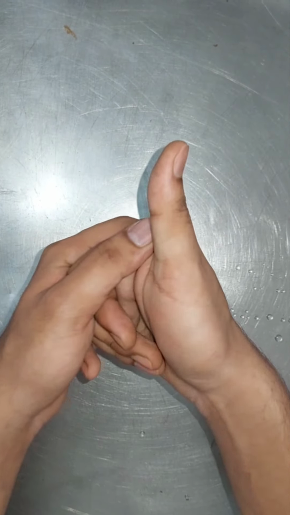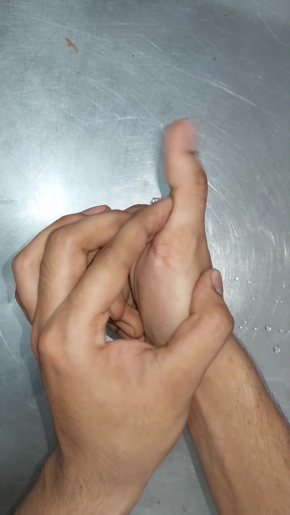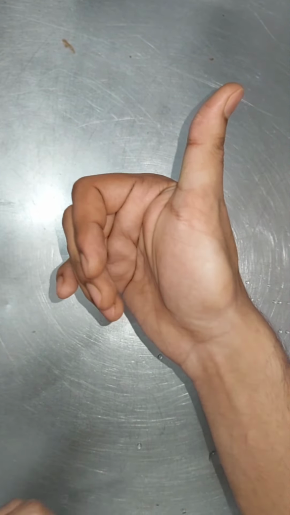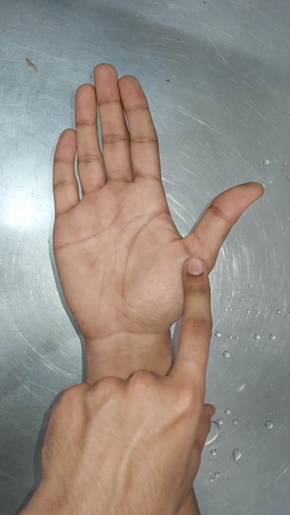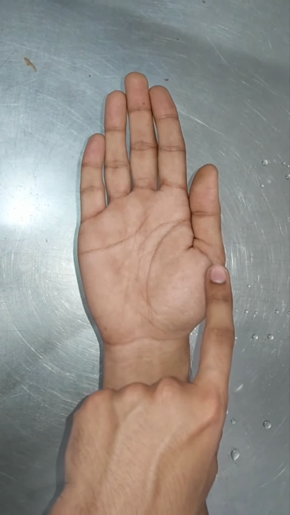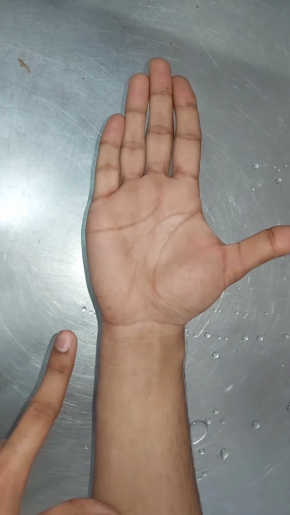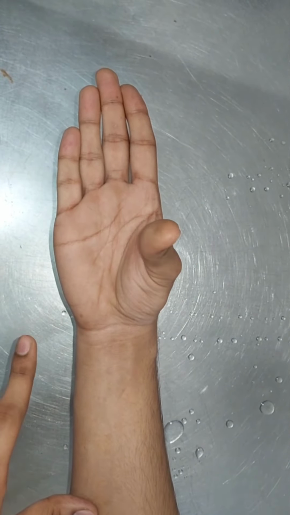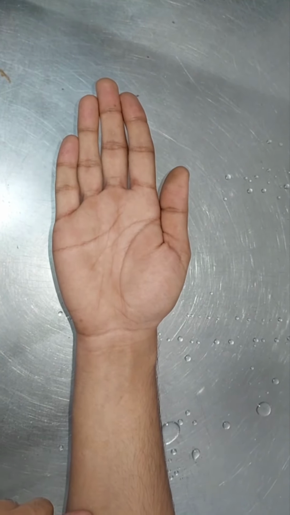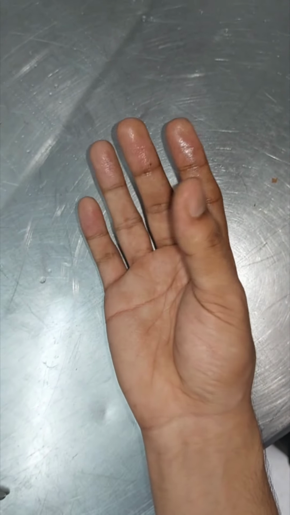Going on to the actions caused in the thumb: this is the flexion of the interphalangeal joint and the extension of the interphalangeal joint. The actions caused at the metacarpophalangeal joint of the thumb include the flexion of the thumb, the extension of the thumb, the abduction of the thumb, and the adduction of the thumb. The opposition of the thumb.